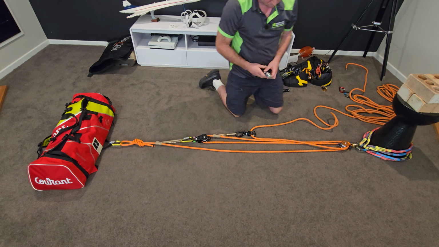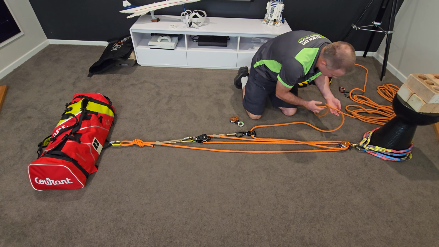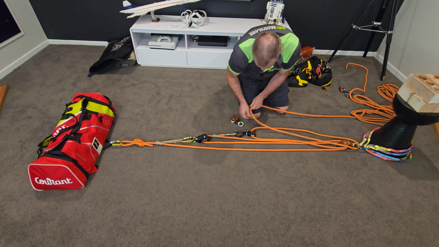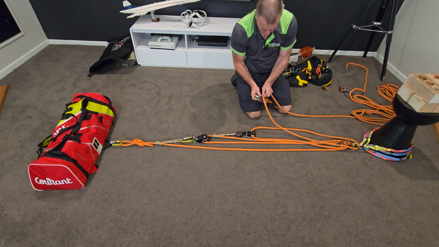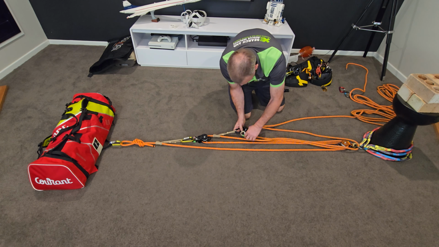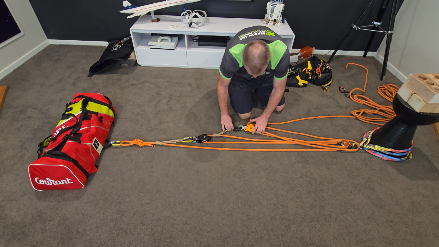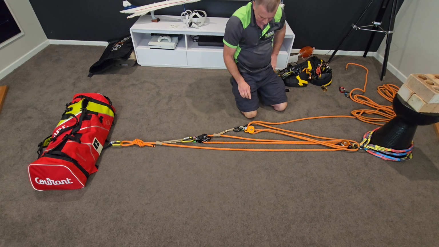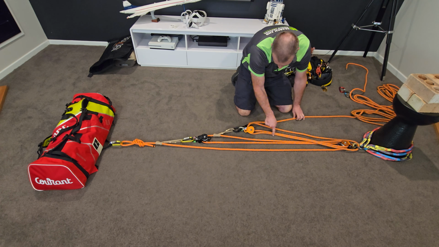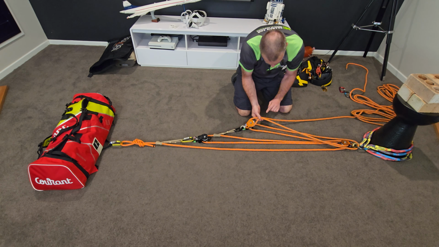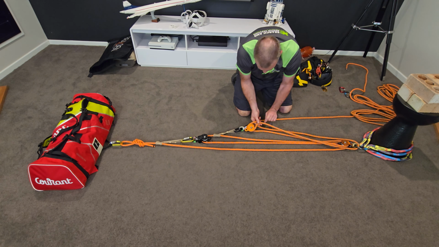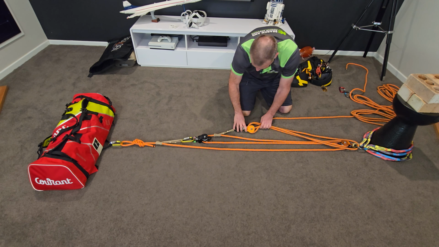Let's go back through and I'll really mess with your heads a little bit. Let's say I've got another pulley down here, and I'm going to clip into another pulley here. I'll just clip it into that same one. Here we go. So 1 goes in, 1 comes out. 1 plus 1 is 2. 1 goes in, 1 comes out. 1 plus 1 is 2. So I've got a 4 to 1 here.